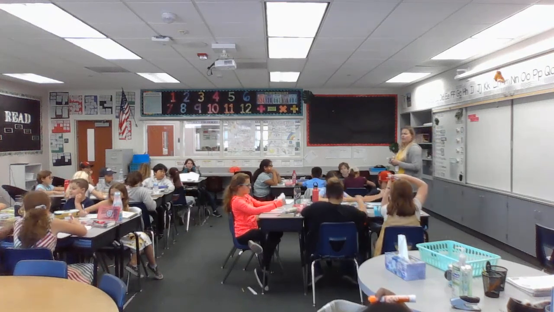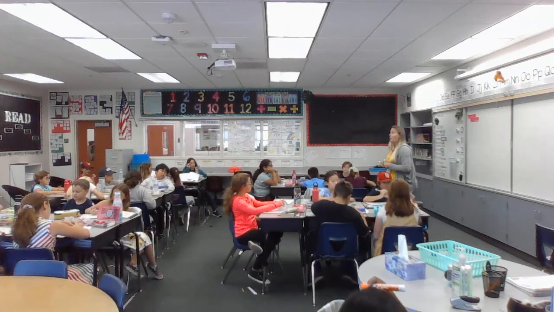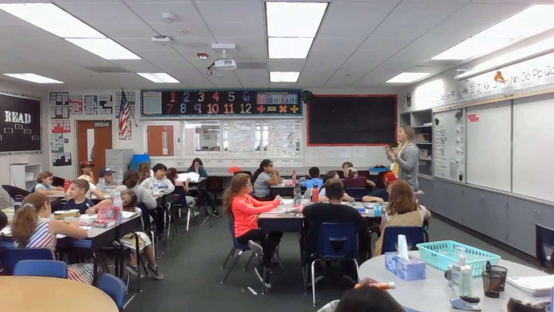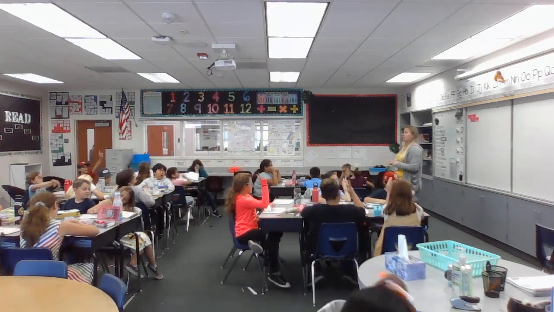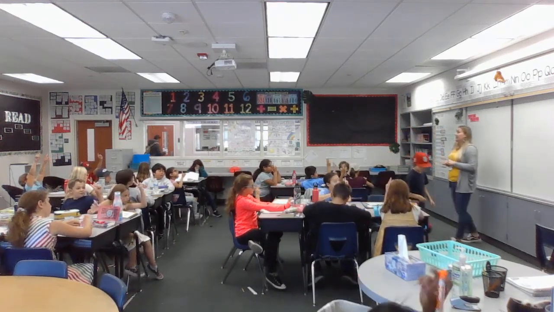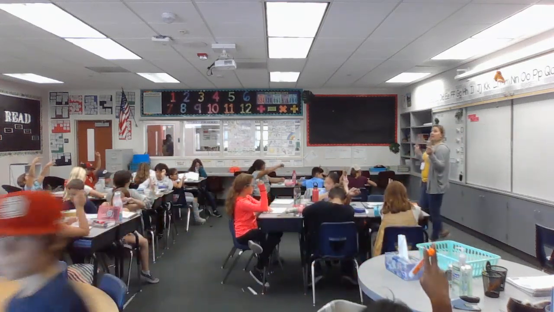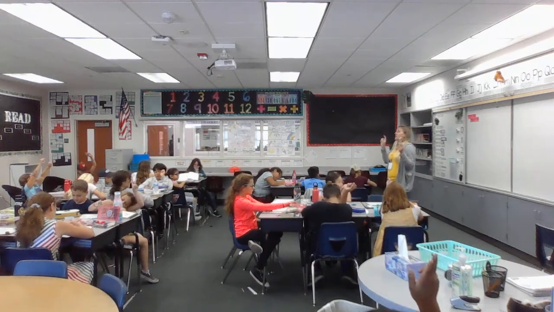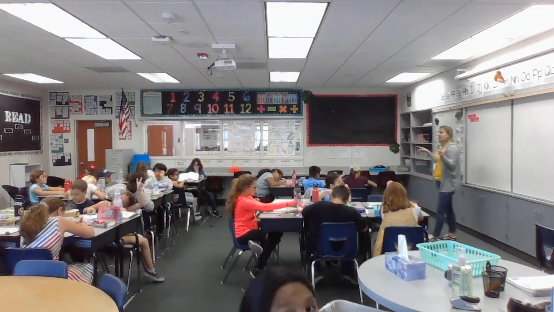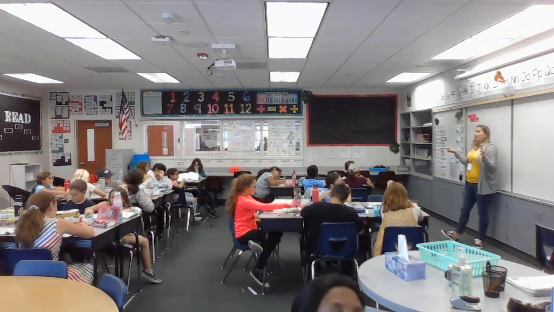Is that the case for a rectangle? No, but how many sides will be the same length on a rectangle? Show me with your fingers. Everybody, Charlie, you can show me? So 2 sides on our rectangle will be the same, and will the other 2 sides on the rectangle be the same? Yes, they will.